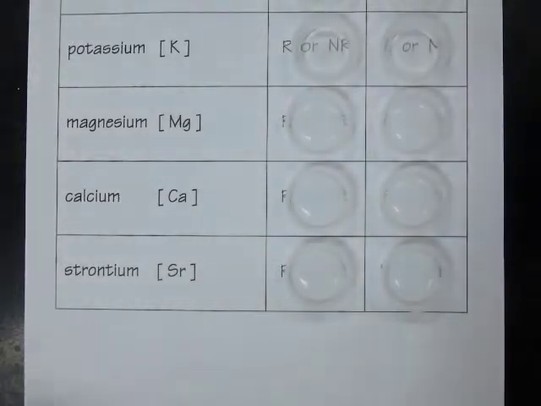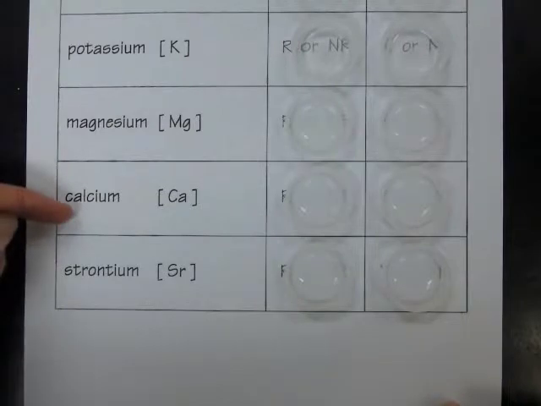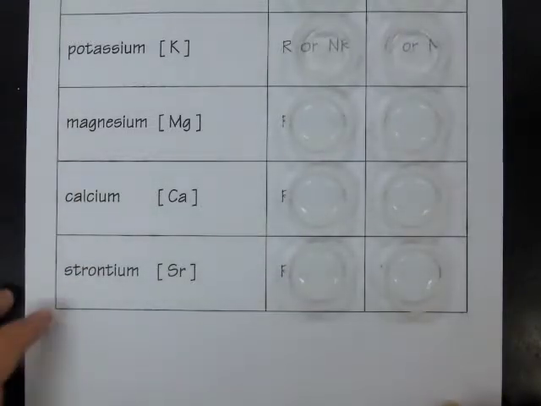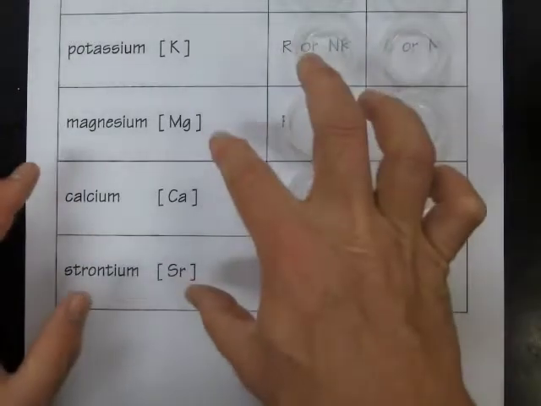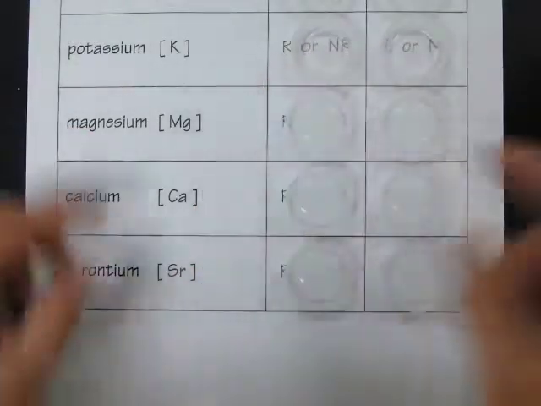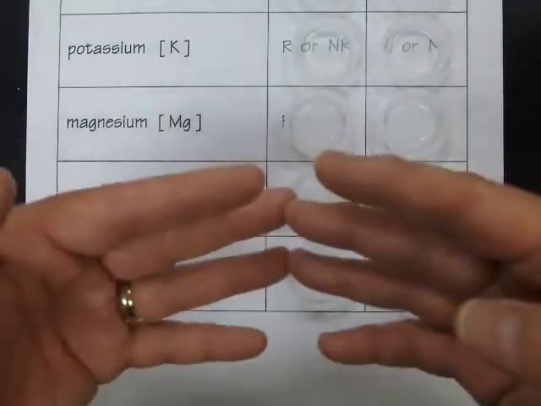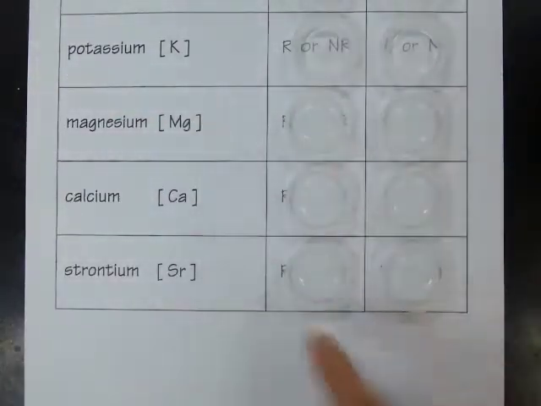Cloudy. So these three, magnesium, calcium, and strontium, show a reaction. A clear, colorless solution combined with these elements turned cloudy. So the parts of the compounds that these elements came out of, and then the parts of the other two compounds, they all combined and rearranged, and new substances were formed that don't dissolve in water. That's why we see the cloudy precipitate reaction there.